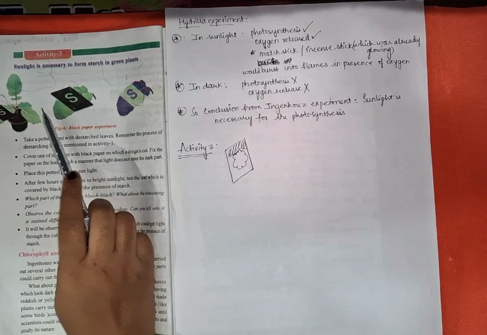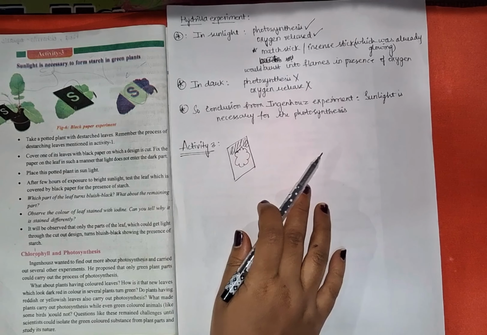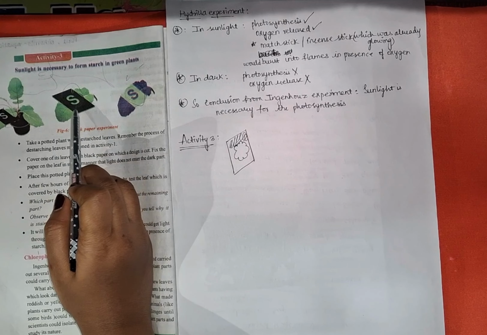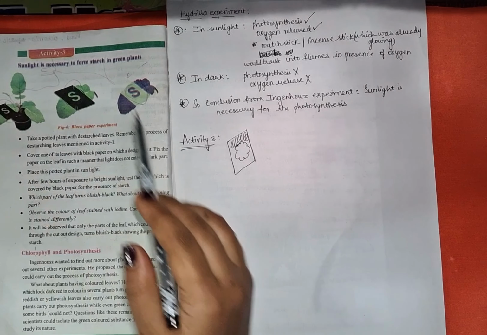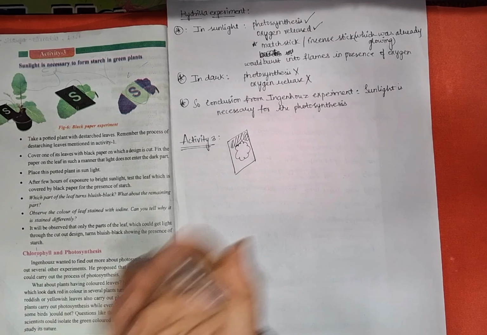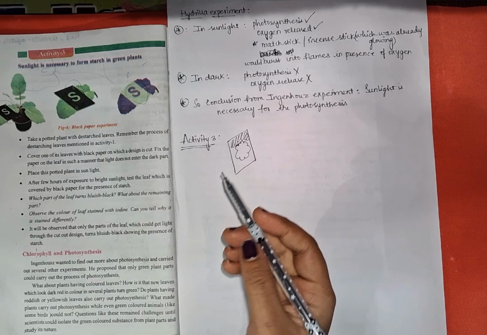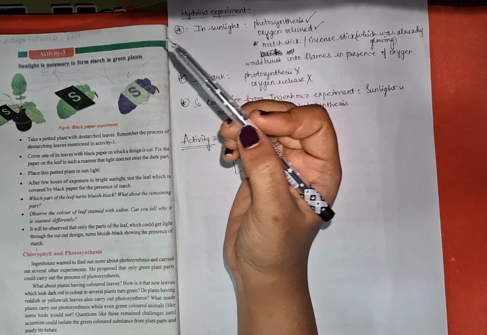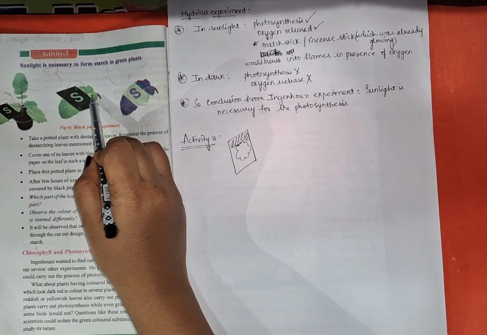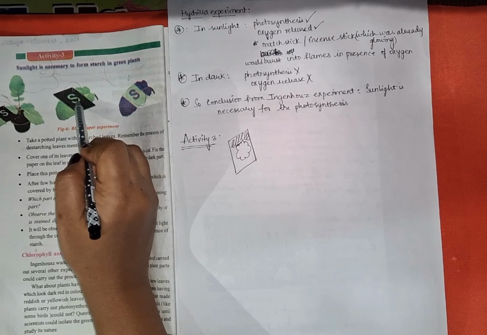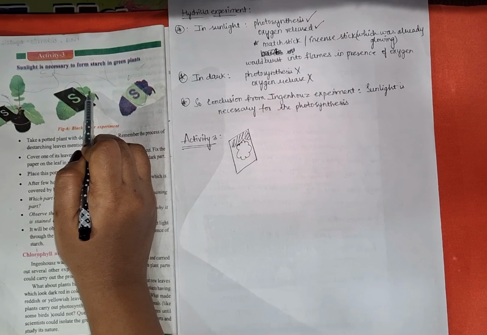Now we have to leave this apparatus in the sunlight for some time, and after that we have to take that leaf, remove the black paper, and then do the iodine test. Put that leaf in a petri dish, add 2 to 3 drops of iodine and check. So when we do the iodine test, the part which was directly exposed to the sunlight, that means the S over here and these 2 parts, here there will be the color change.